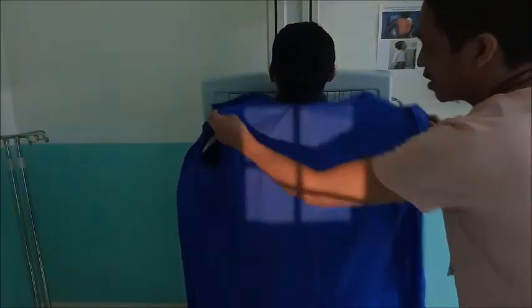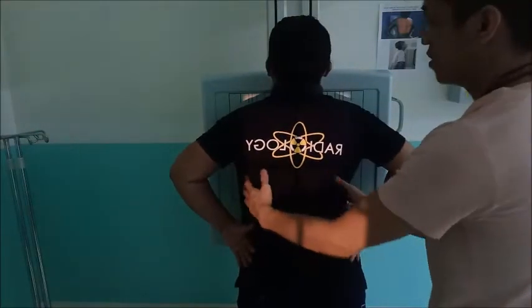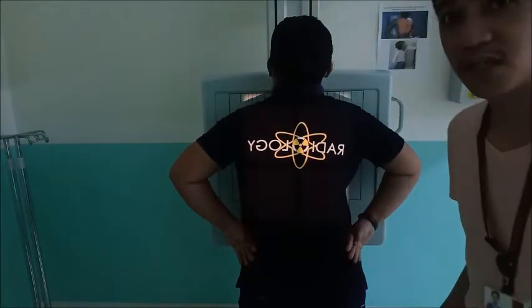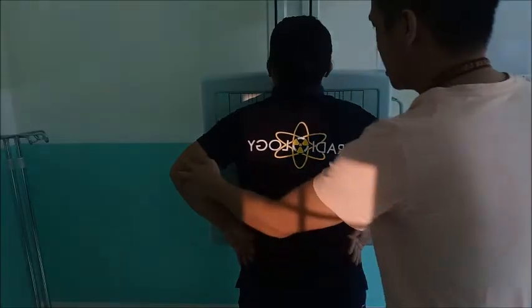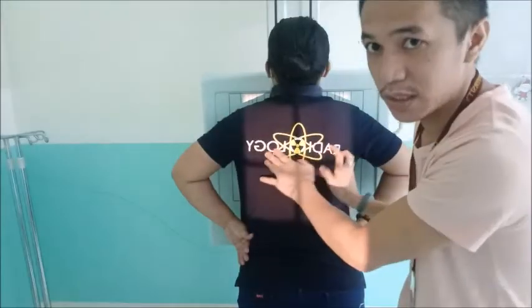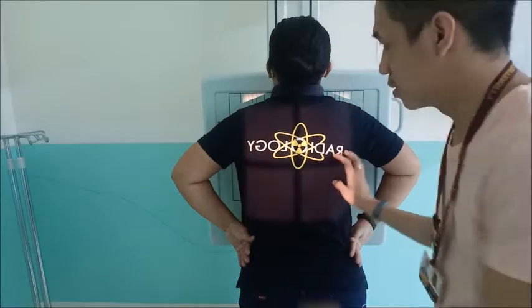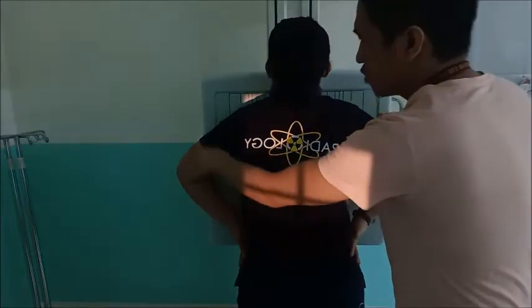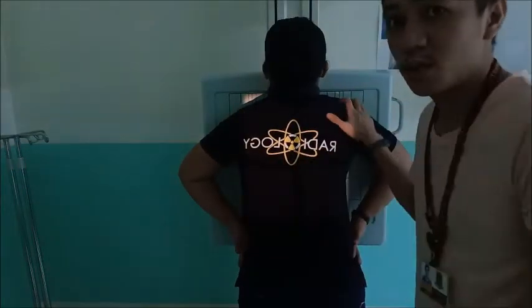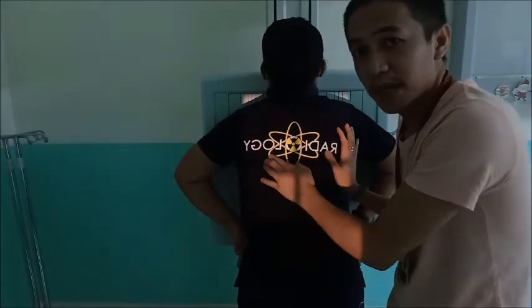The purpose of the patient's hands on the waist and rotated forward is to wing out the scapula, or to project the scapula laterally. So if you push forward or roll forward the shoulder and also the elbow of the patient, you can palpate the scapula.